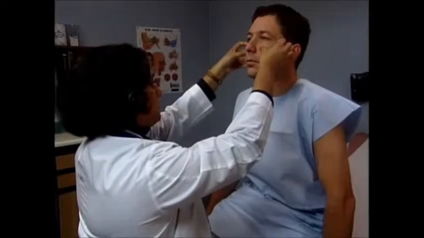Conclude your examination of the nose by palpating for sinus tenderness. Press on the frontal sinuses, avoiding pressure on the eyes. Then press up on the maxillary sinuses. Any pain or tenderness? No. Good.